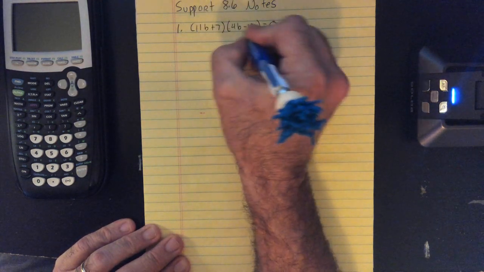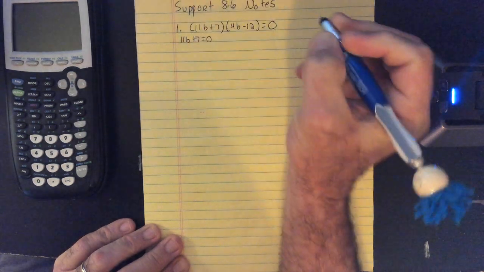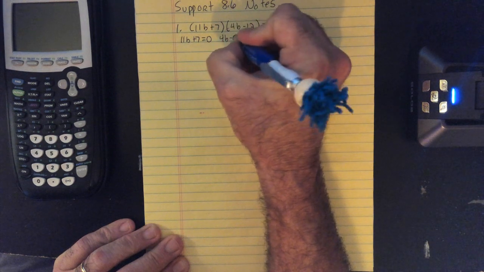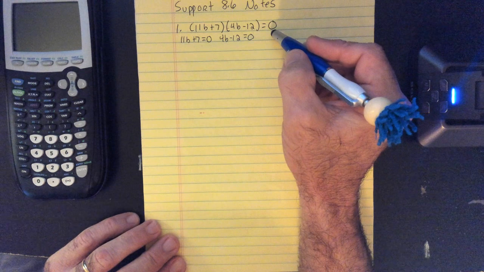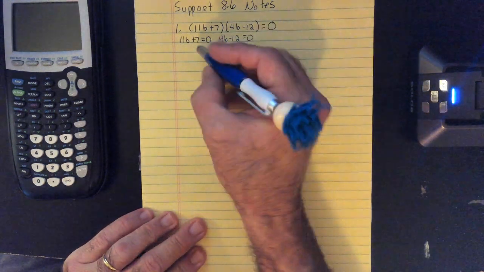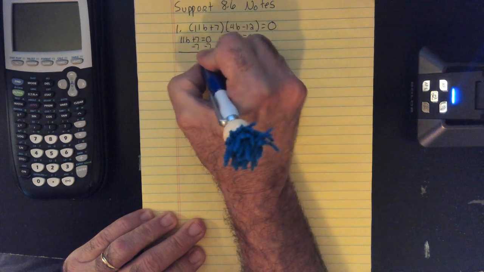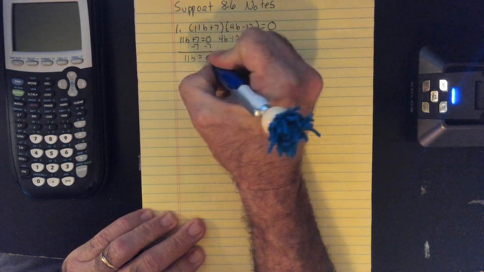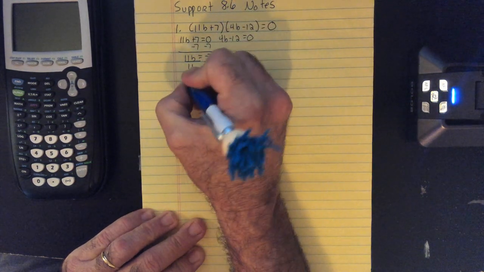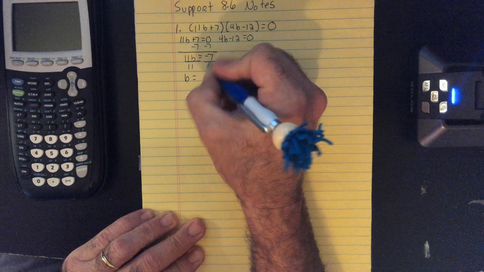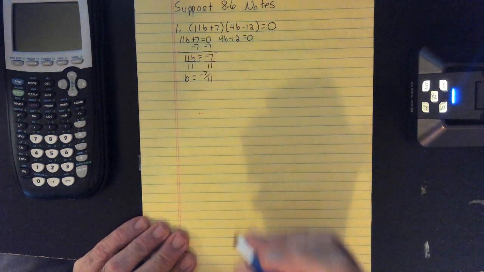So what we've got to do is take both of those factors, 11b plus 7, and set it equal to 0, and then set that 4b minus 12 equal to 0. Now, had we not had a 0 here, we'd have been doing different things. So now, solve each of these for those b's. The first one, you subtract 7. We get 11b equals negative 7. And then we divide both sides by 11, and we get b equals, so that does not reduce, negative 7 over 11 for my first answer.